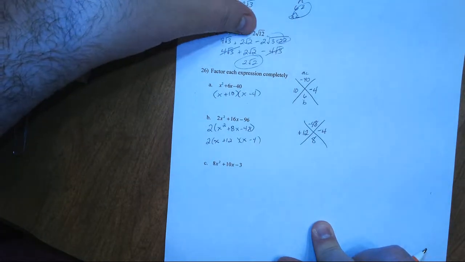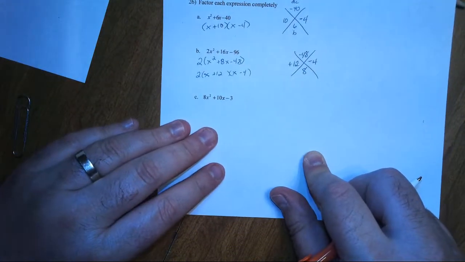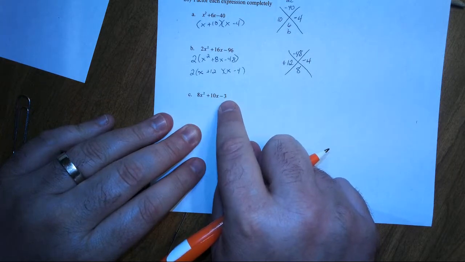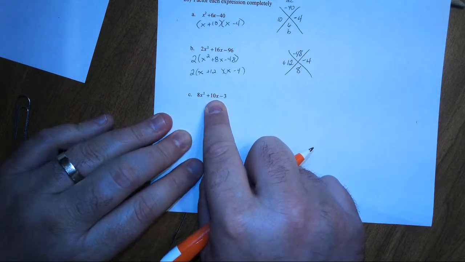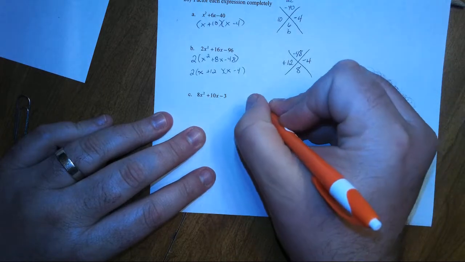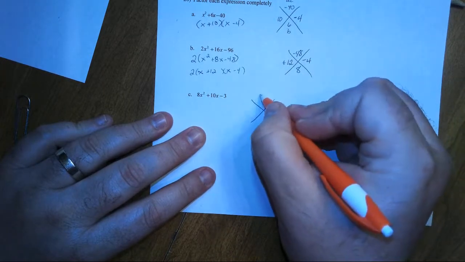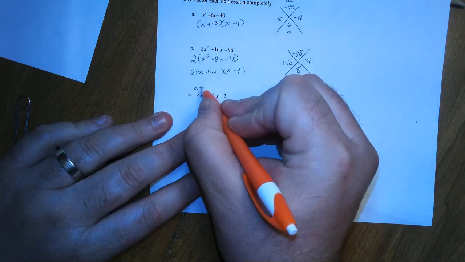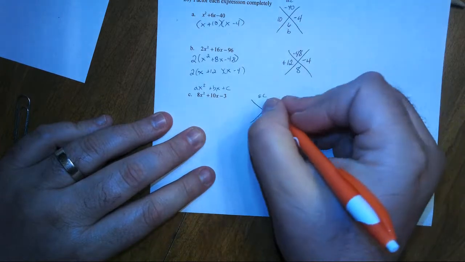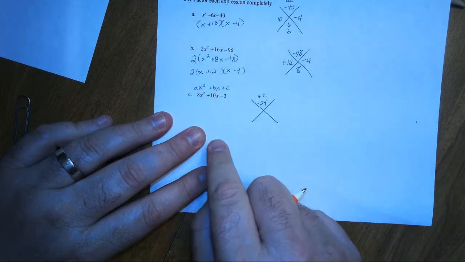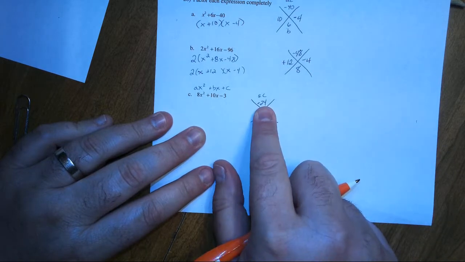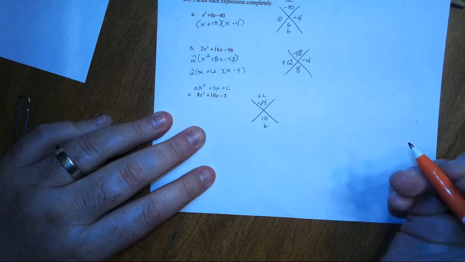Okay? Last one down at the bottom, the 8x squared plus 10x minus 3. All right, so GCF, nothing in common. There's no letters, and 3 doesn't go into 8 or 10, so we're stuck. So this is going to be the hard, remember the easy diamond, hard box thing, right? So the number on the top, remember, is a times c. If you remember, that's ax squared plus bx plus c. So it's 8 times negative 3. That's negative 24. The b term's in the bottom, that's 10. So I'm looking for 2 numbers that multiply to negative 24 and add to 10.